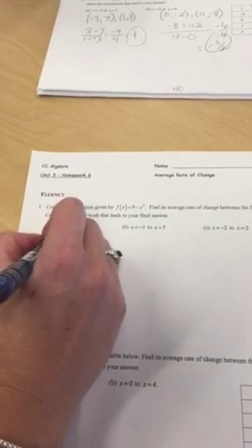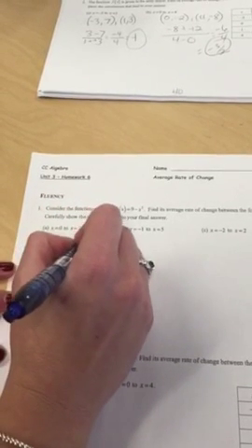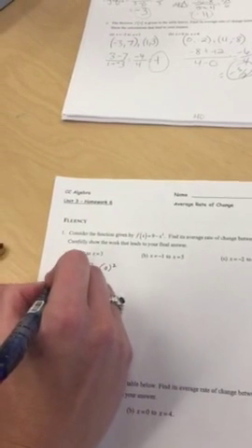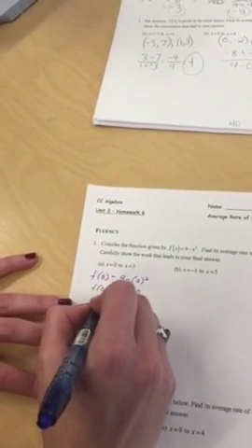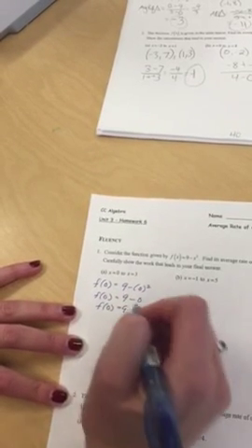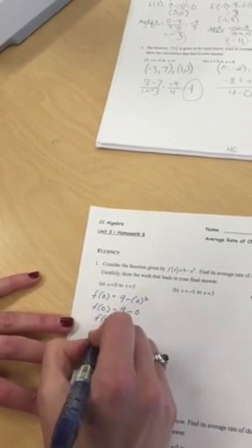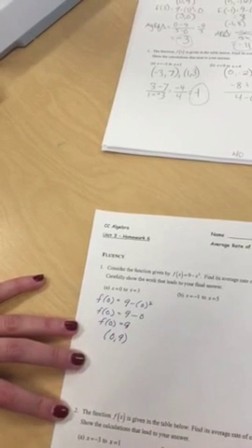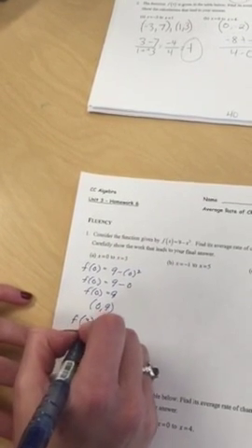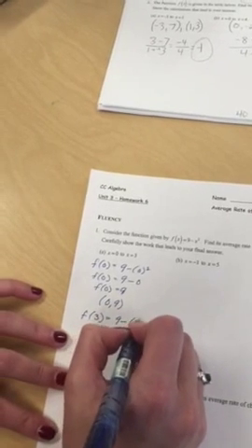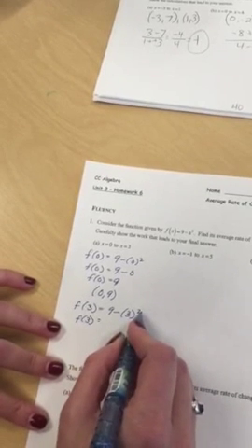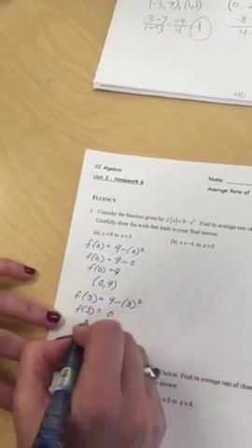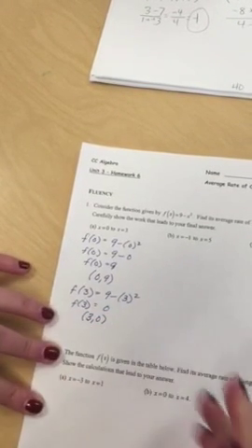f of 0 equals 9 minus 0 squared. And f of 0 equals 9 minus 0. So f of 0 is 9. Therefore, the coordinate becomes (0, 9). That's my first coordinate. My next one, f of 3 is equal to 9 minus 3 squared. 3 squared is 9. 9 minus 9 is 0. So the coordinate is (3, 0).